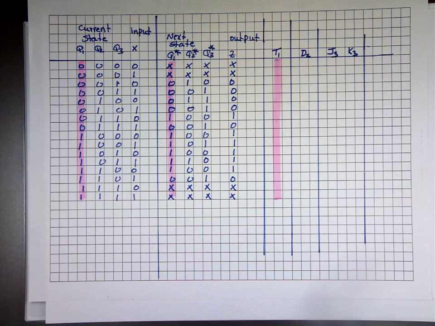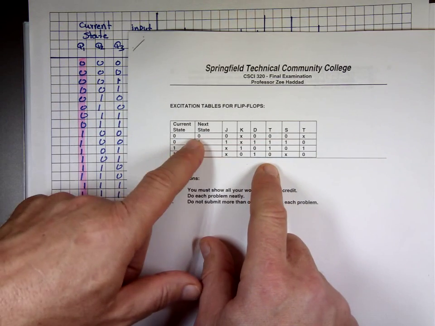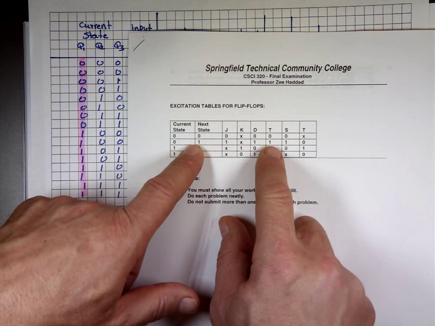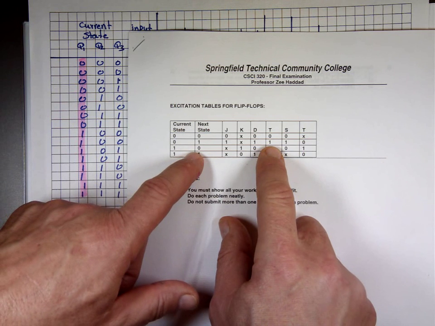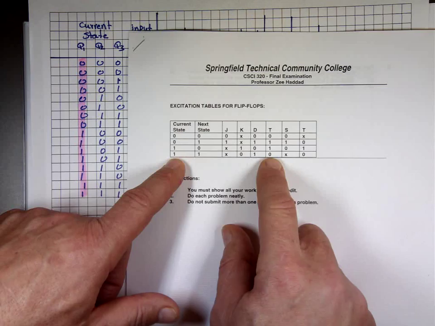Okay. So again, the excitation table for a T flip-flop, T for toggle. If you go from 0 to 0, that's no changes. T is 0. 0 to 1, T is 1. 1 to 0, that's a toggle. T is 1. So if the next state stays the same, you get a 0. If it switches, you get a 1.